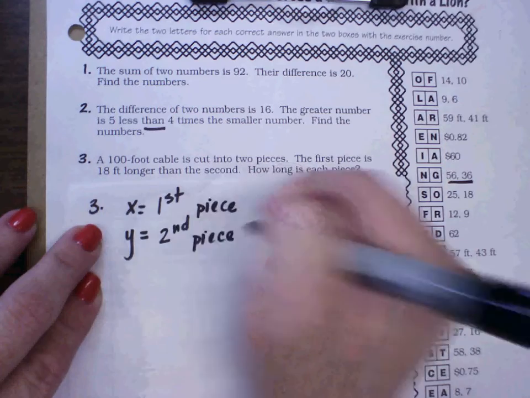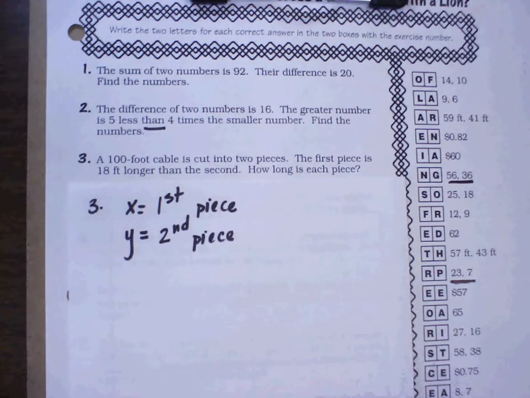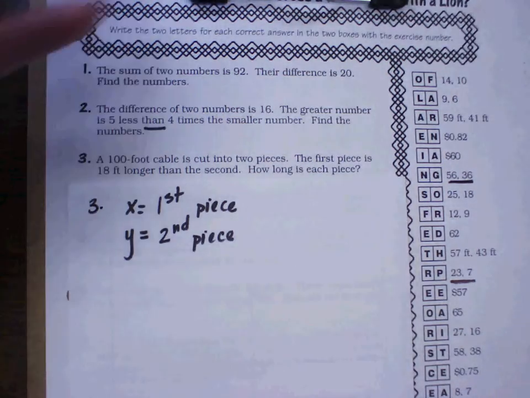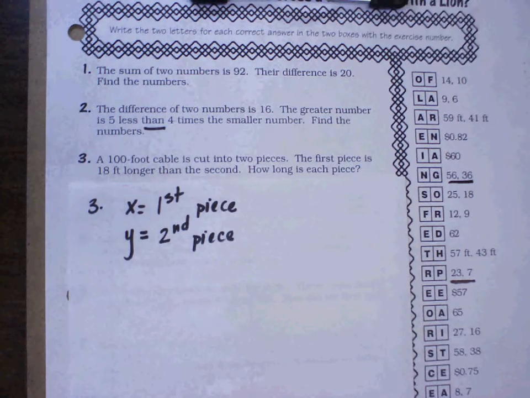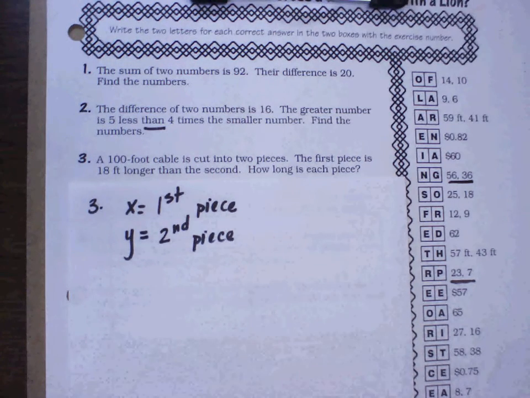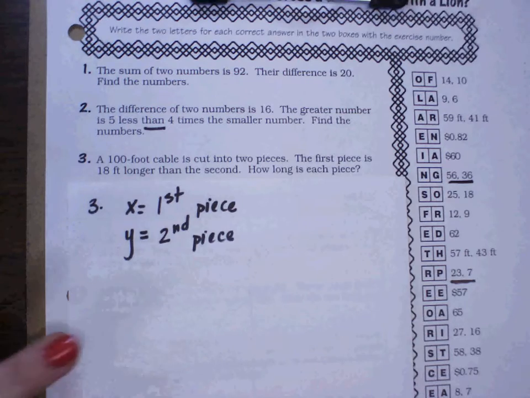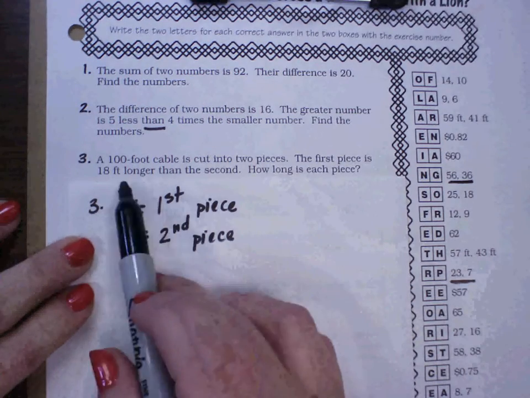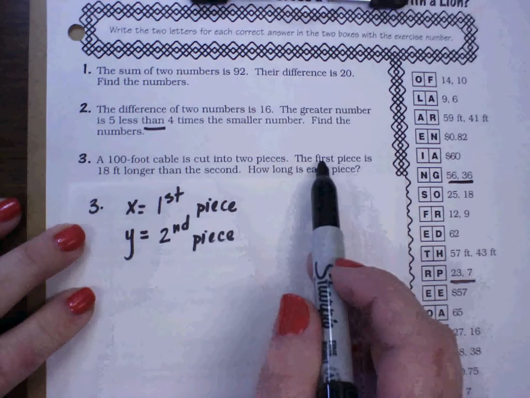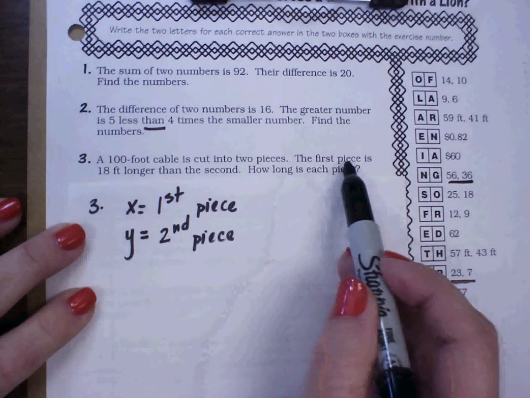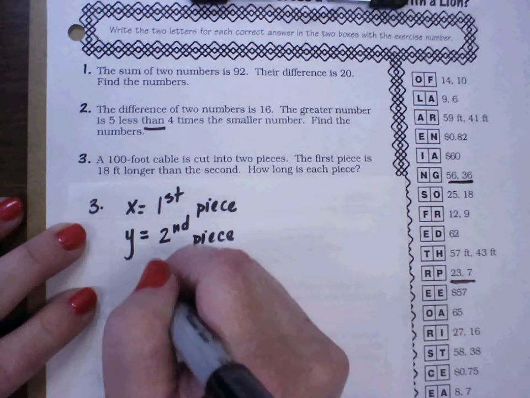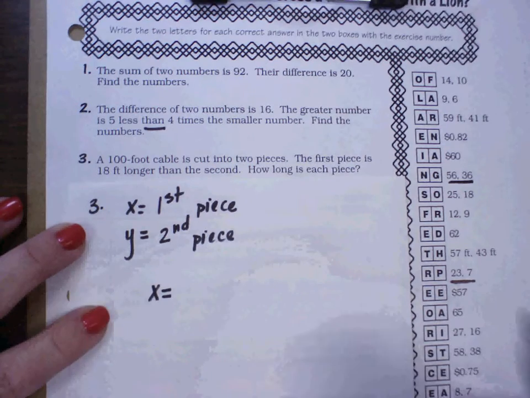All right. What's my first equation? X minus what? Okay, if I do it like this, the first piece is X equals. Because what's the first piece?